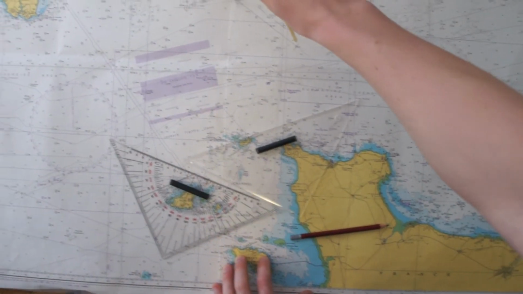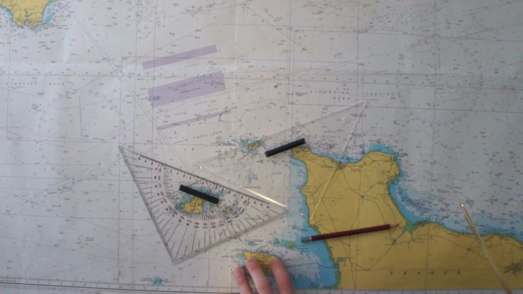So now we know from here to here it's exactly 19 nautical miles, and this you can write in your voyage plan or on some piece of paper, and if you know your speed, you know how long it takes you.